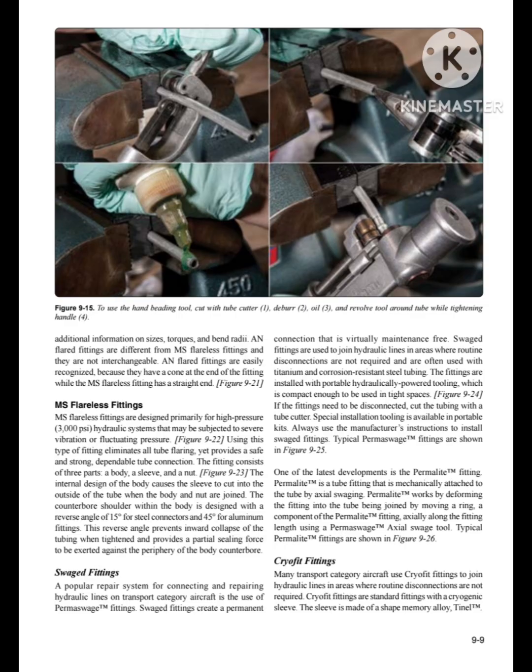And the fitting consists of three parts: a body, a sleeve, and a nut. The internal design of the body causes the sleeve to cut into the outside of the tube when the body and nut are joined. The counterbore shoulder within the body is designed with a reverse angle of 15 degrees for steel connectors and 45 degrees for aluminum fittings. This reverse angle prevents inward collapse of the tubing when tightened and provides a partial sealing force to be exerted against the periphery of the counterbore.